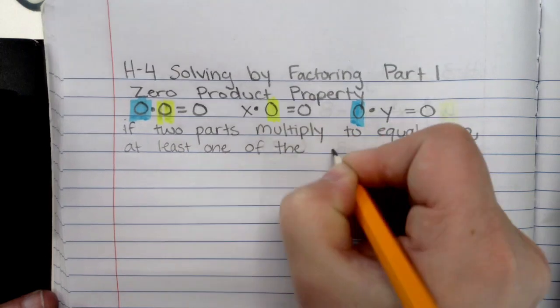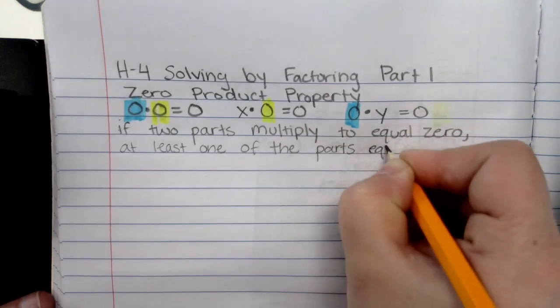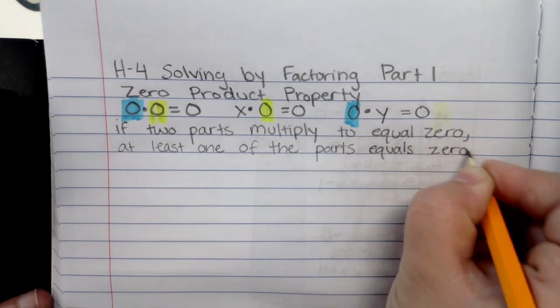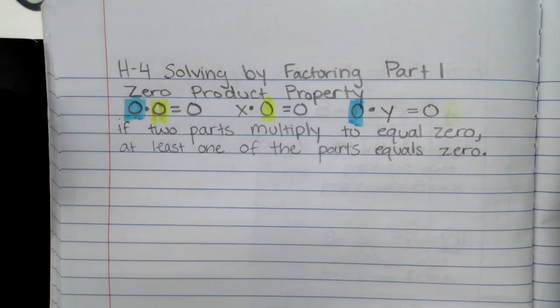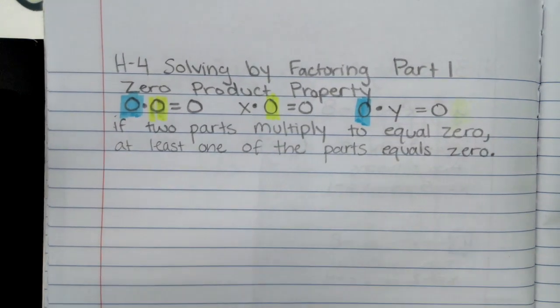So we're going to be solving. Solving means we want to get the x by itself or the y or whatever the variable is. We have two examples we're going to do today using the 0 product property. The second example we're going to talk about factoring as well. It's going to be a great time.